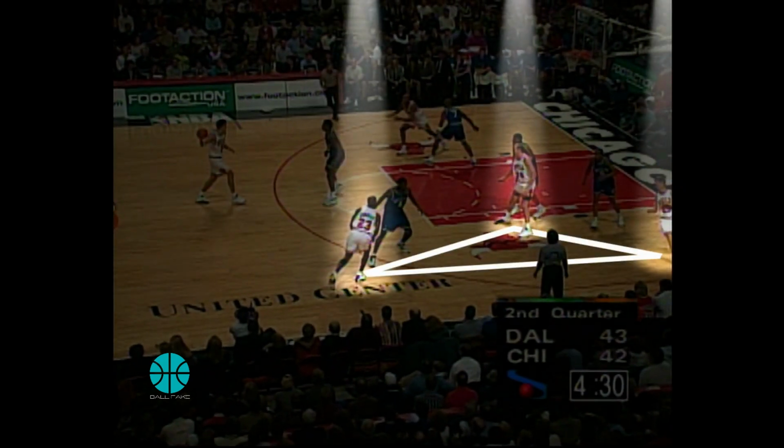Now, right beside him, you've got Steve Kerr. Steve's going to go all the way through to the corner to form the triangle on this side, the right-hand side. Bill Wennington's right here at the post, as usual. Now, Michael is going to go and set a screen for Steve Kerr. This is what the triangle is all about. This is about everyone touching the basketball.